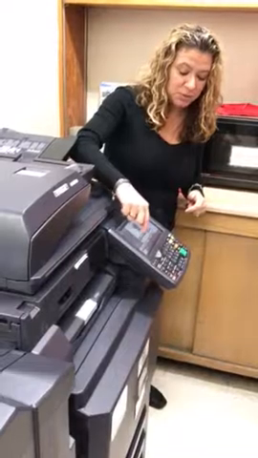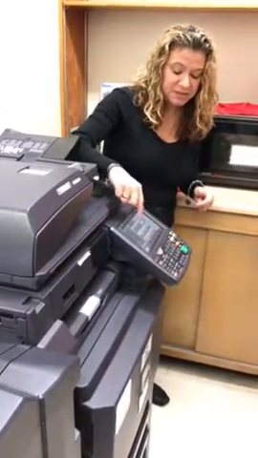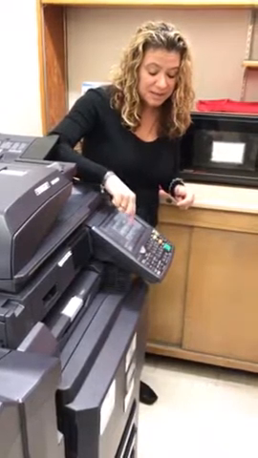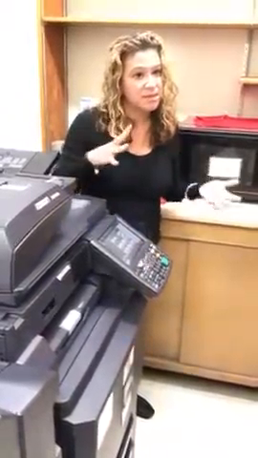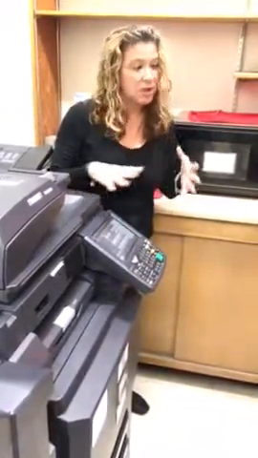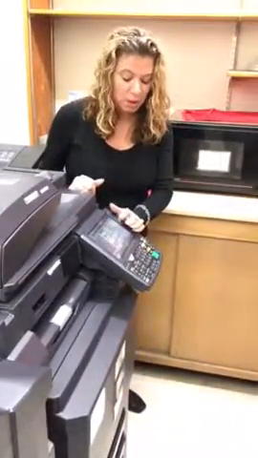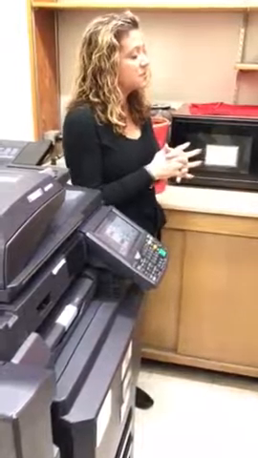You can also do double-sided. If you go to duplex, if you need to copy something double-sided, you can do that. Or density, if you need to lighten or darken images. So it gives you a couple different options, but for staple punch, just make sure you press more, and then you can see everything else.